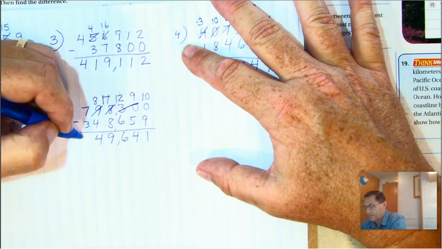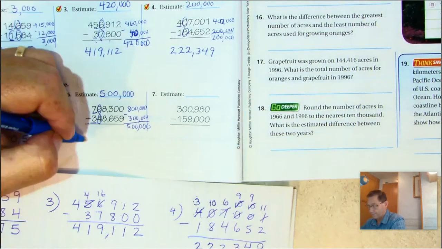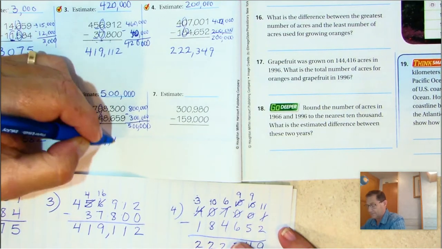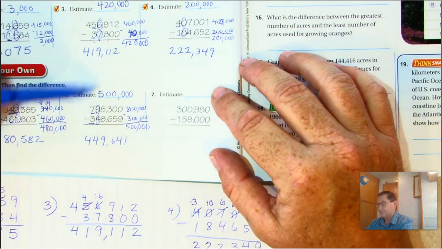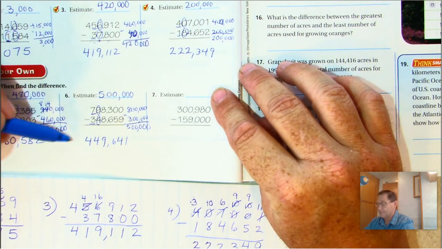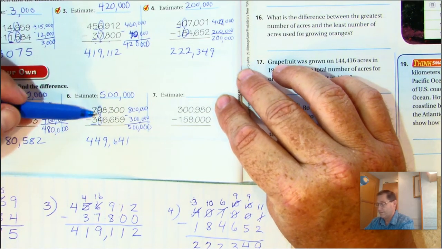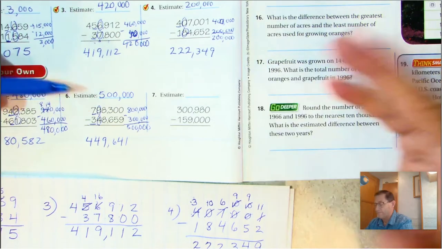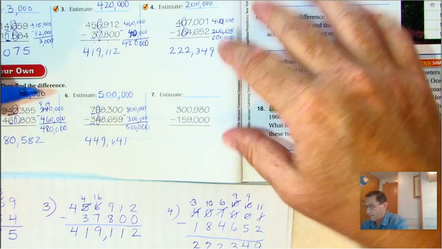700,000 take away 300,000, 4. So our answer is 449,641. Okay, and it's not as close as you might think, but it is reasonable. If we had rounded to the nearest 10,000, we might have been about 440,000 as our estimate. So, all right, number 7.